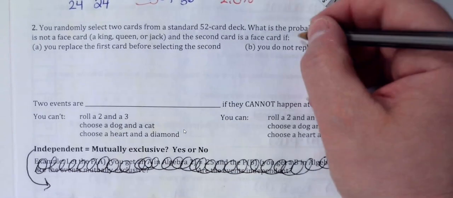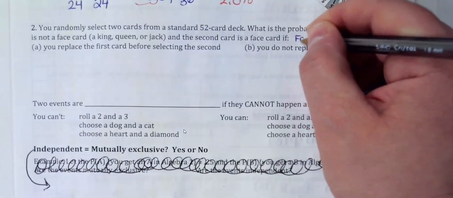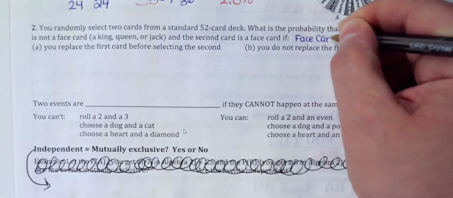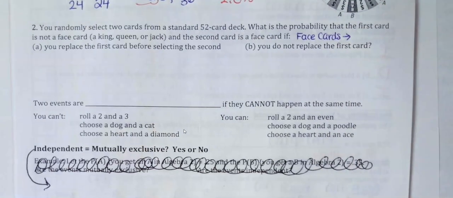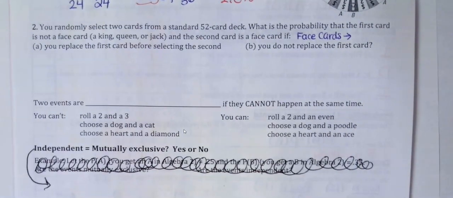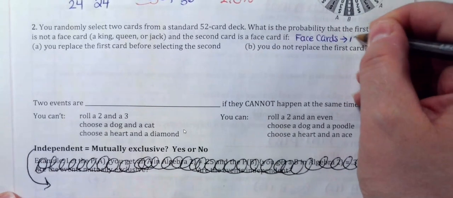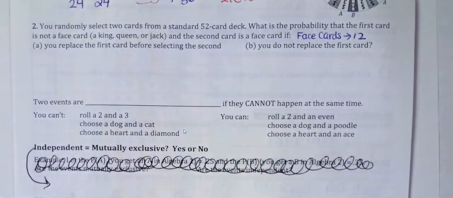Okay, so let me just ask you before we start, even read the rest of the questions, because not always familiar with decks of cards all the time. So face cards are a jack, a king, and a queen. Does anybody know how many face cards would be in a normal deck of cards? There's 12. So there's the king, the queen, and the jack in each of 4 suits. So there's 3 of them in each, and there's 4 suits. So there's 12.